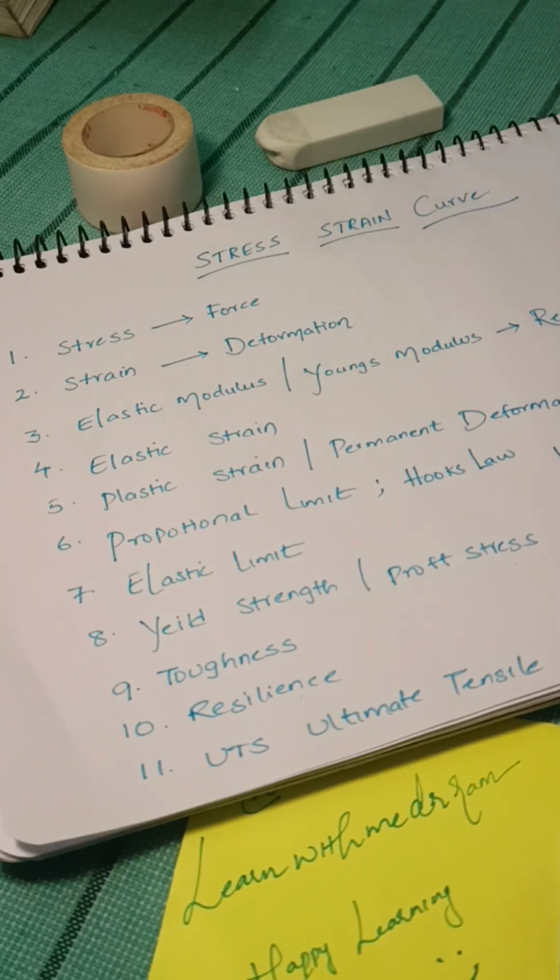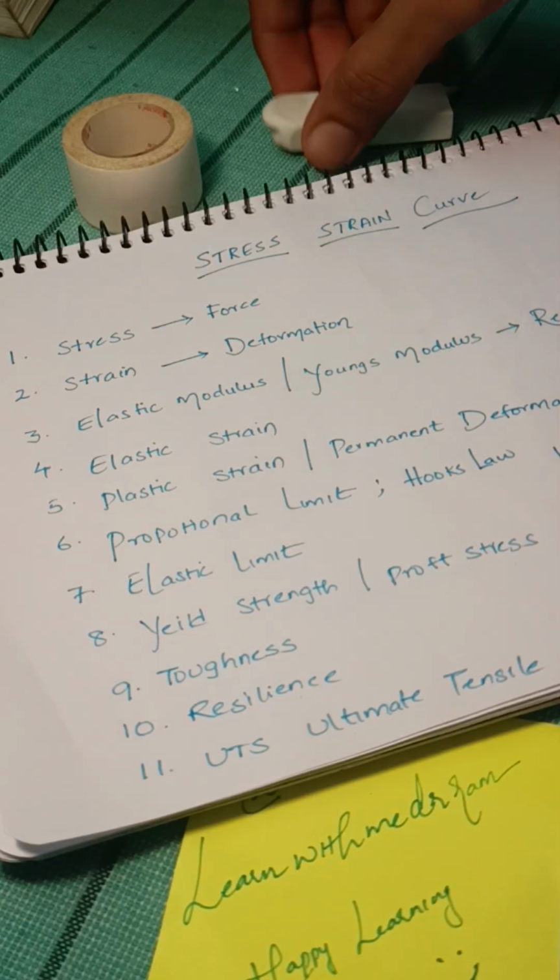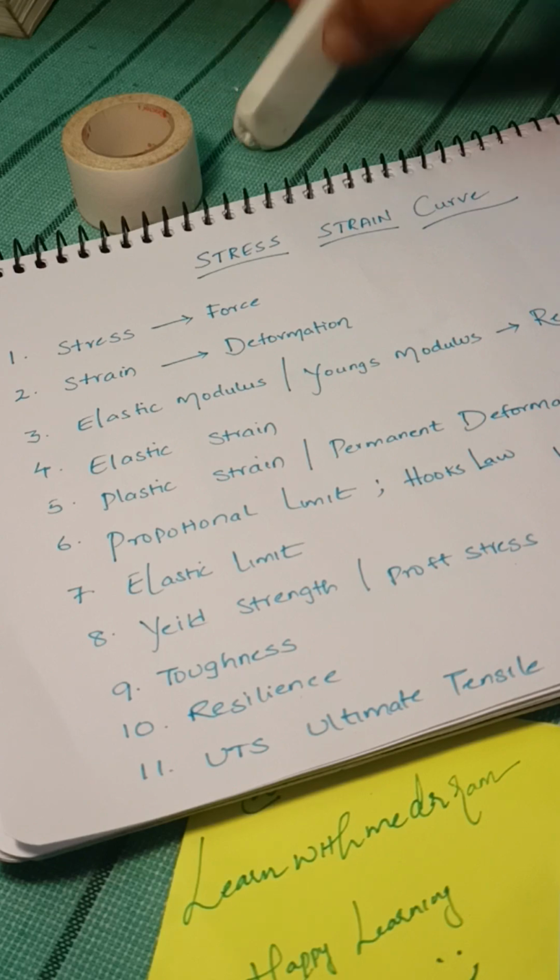Happy learning. Today we will discuss a small topic related to orthodontics, prosthodontics or dental materials, mainly dealing with the components of wire and its internal structure, the mechanism. The topic we are going to discuss is the stress strain curve.